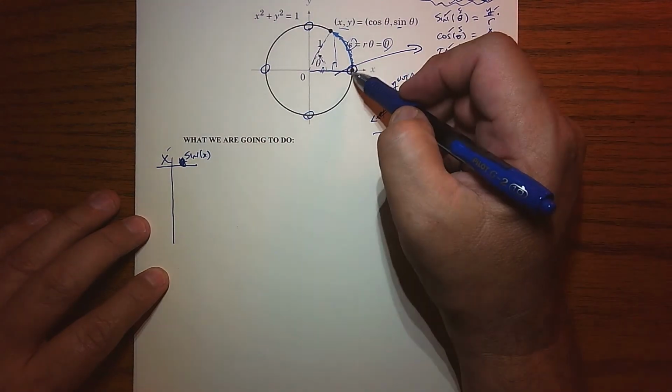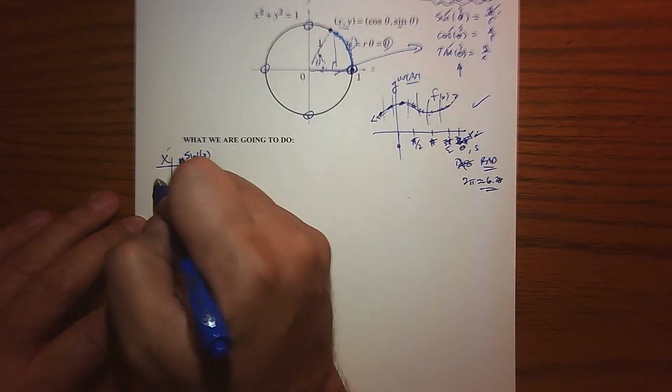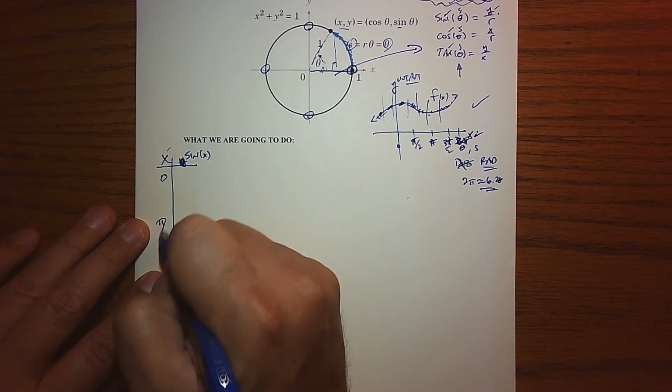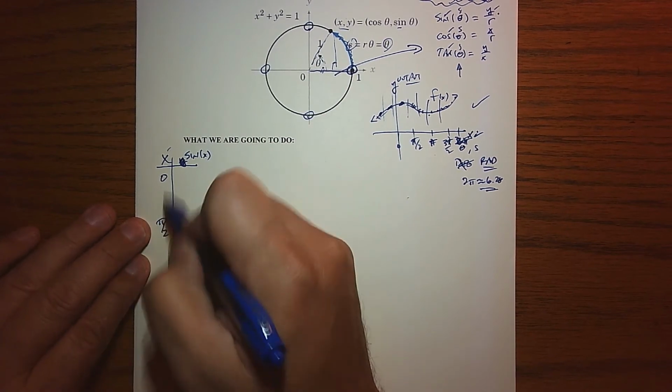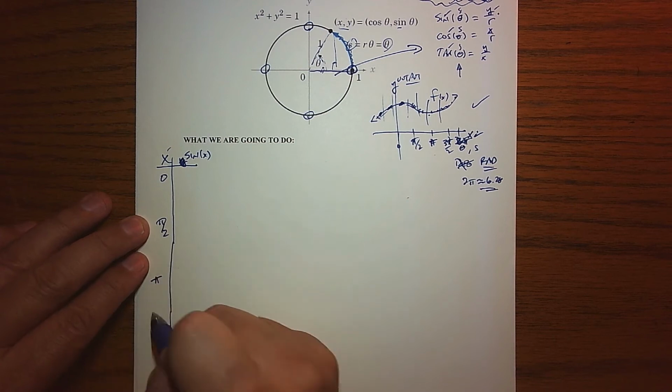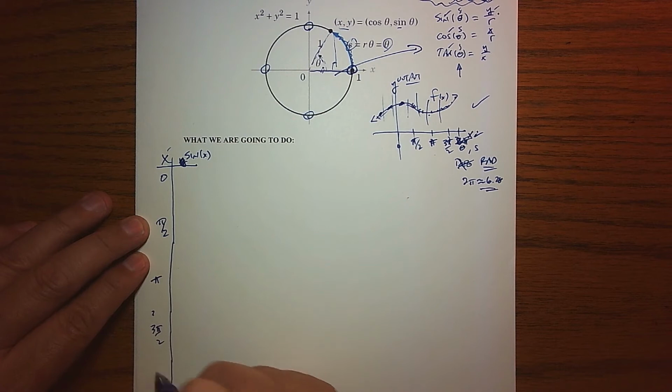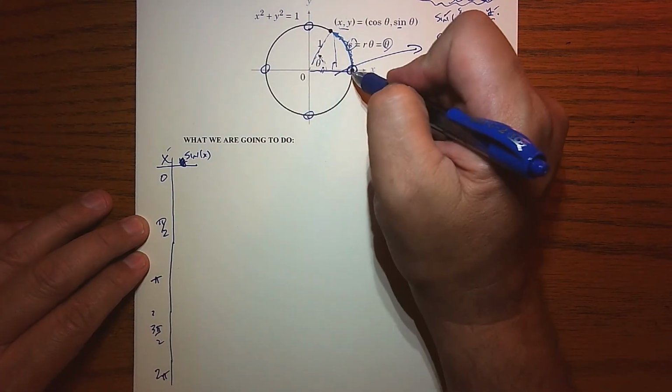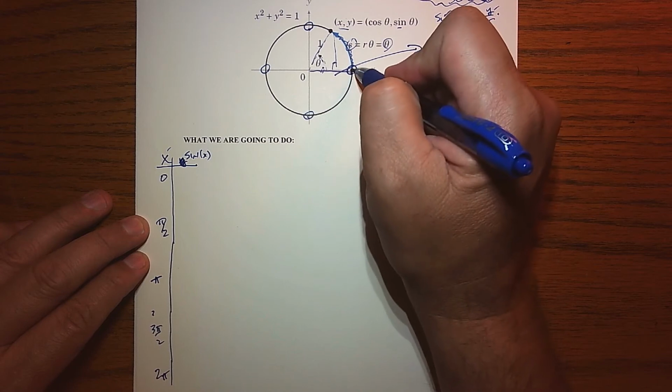So if we do the quadrantal angles, it starts at 0, and then we have pi over 2 coming along. I'm leaving some space for some other angles. And then we have pi, and then we have 3 pi over 2, and then we basically end back at 2 pi. As we move around the circle, what's nice about coming back to 2 pi is we're right back at the beginning.